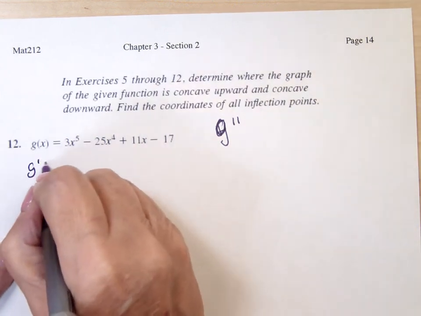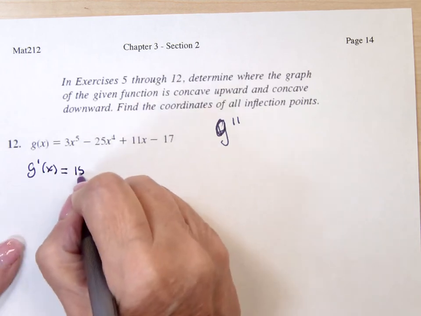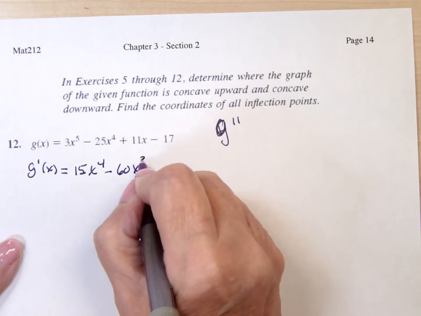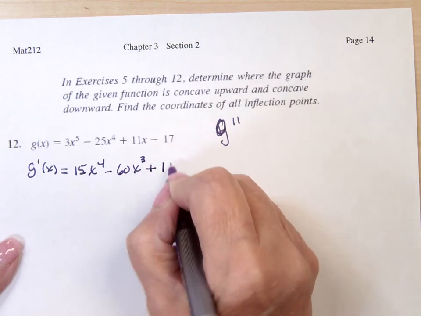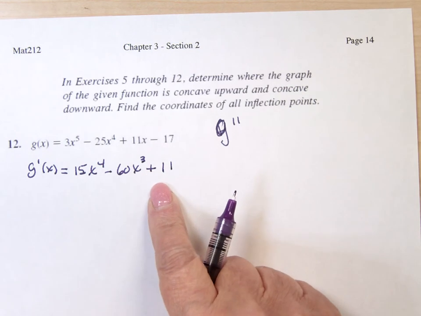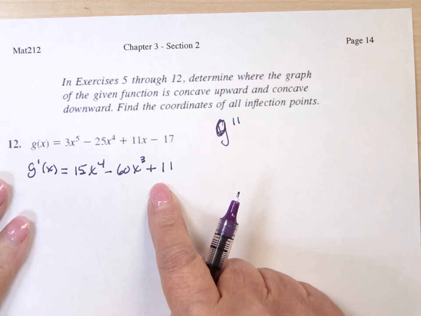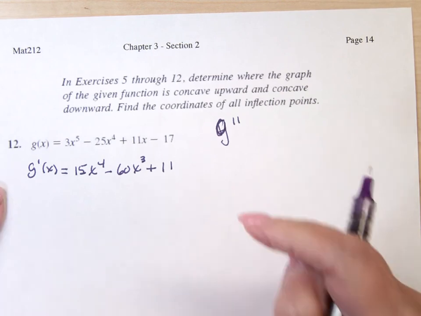So we'll go with g prime of x. This is 15 x to the fourth minus 60 x cubed plus 11. Now if I try to set that equal to 0, good luck in trying to solve that equation. That's a fourth degree polynomial. The only way I could do that is Wolfram Alpha, Mathway, my calculator. I need a piece of technology to be able to solve this. Why? Because it can't be factored. And I don't have a formula to do a fourth degree.